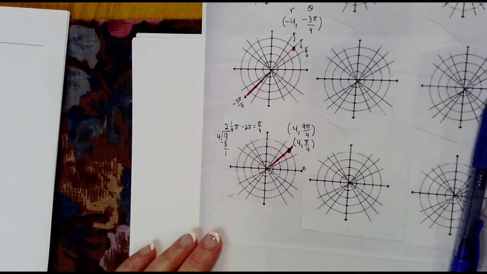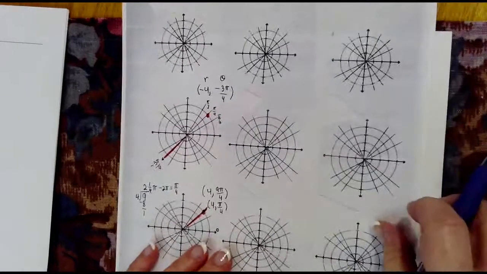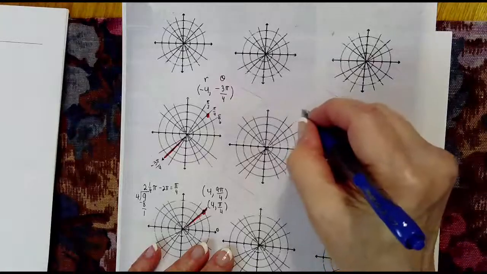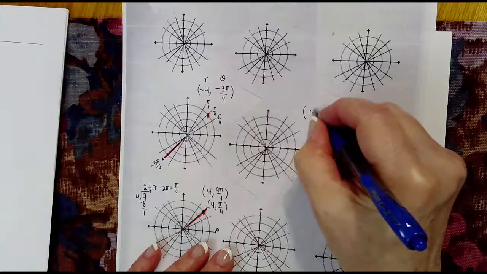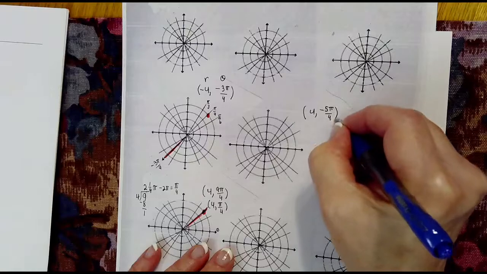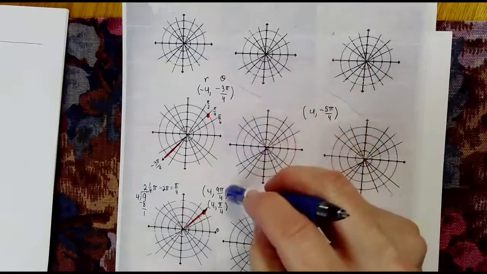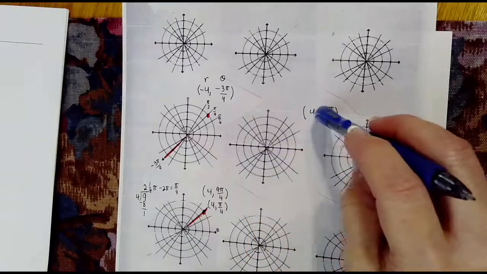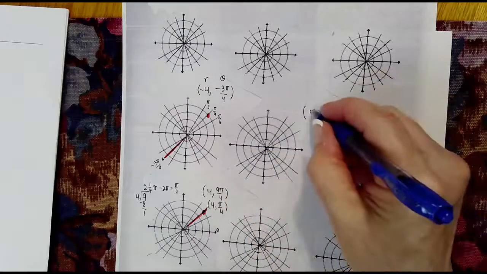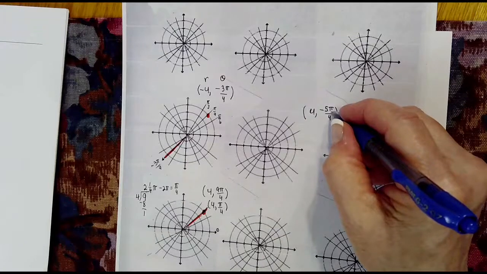All right, we're going to do one more, and then we're going to leave the rest of them for on your own. So the next one for number 3 says we have 4, -5 pi over 4. Okay, so this first one was negative, negative, then we had positive, positive. Now we've got one is positive and one is negative. Okay, so we're going to look for where -5 pi over 4 is.